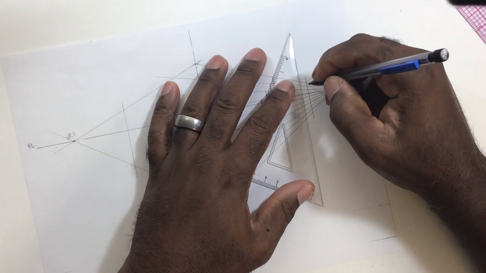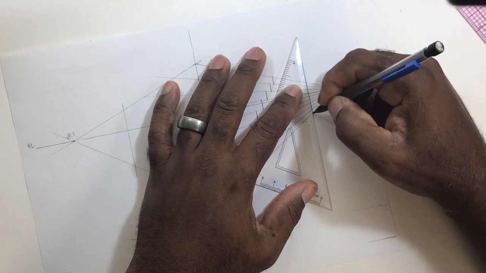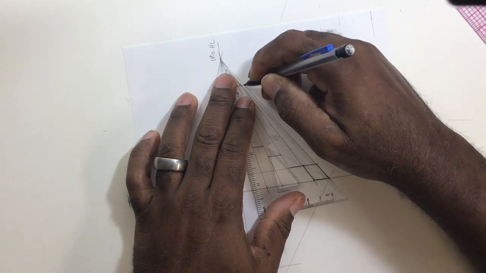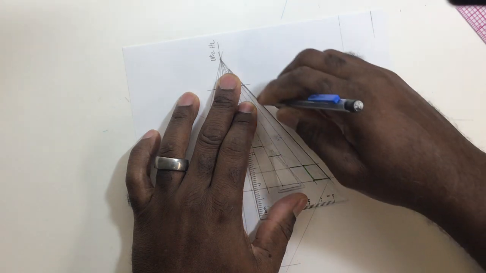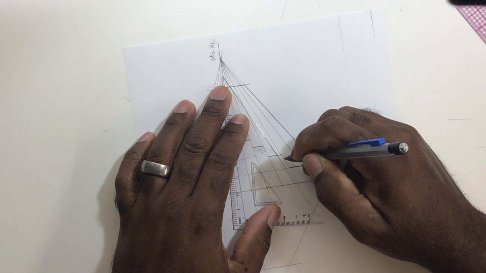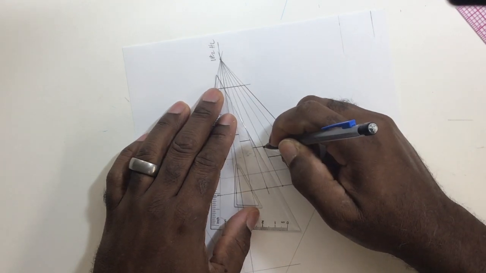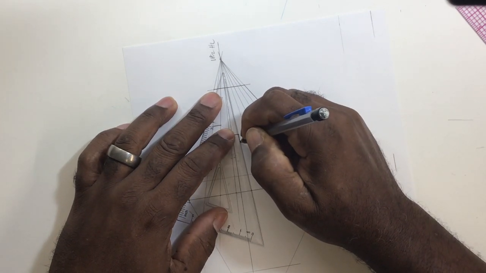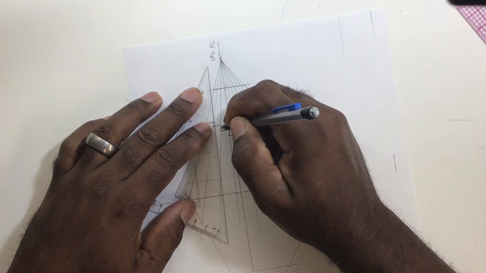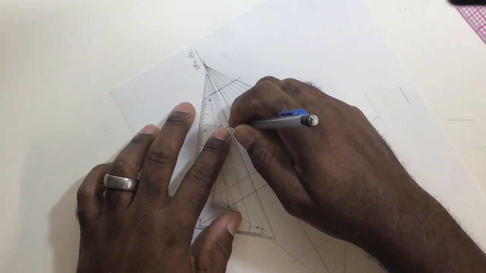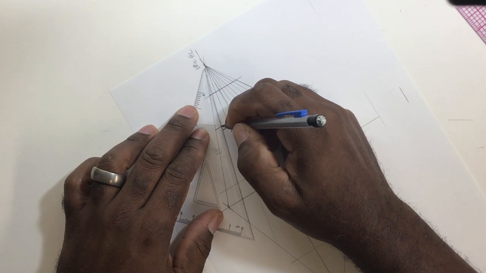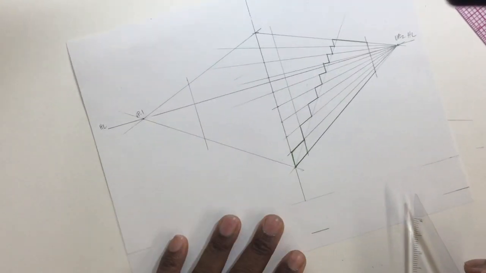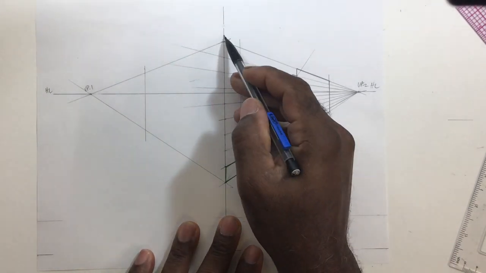And then let me go ahead and complete this side of the staircase. We're almost there.